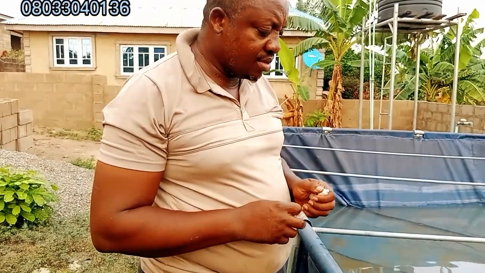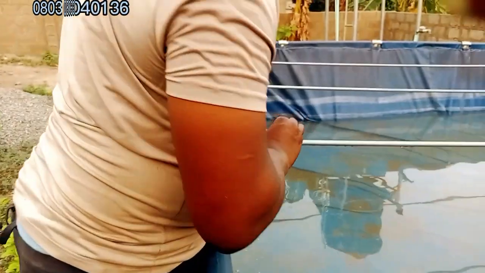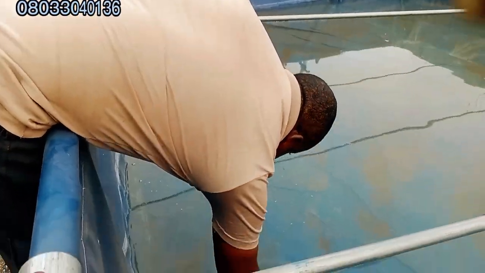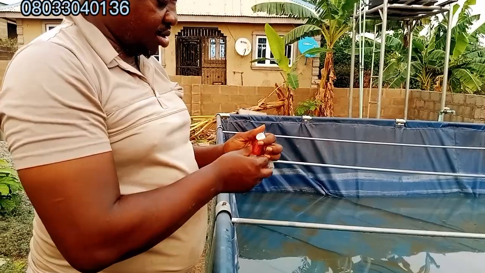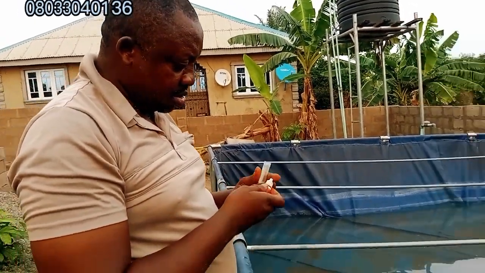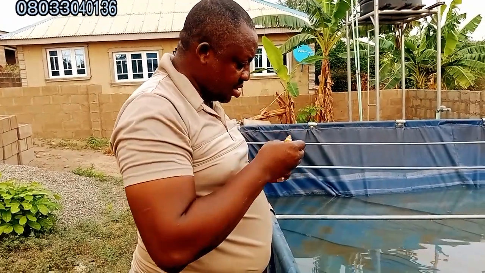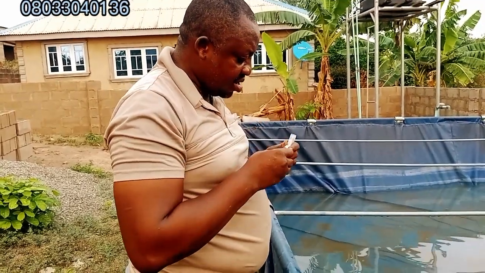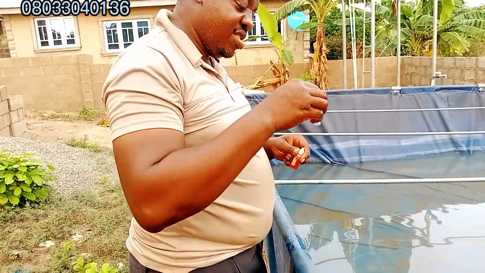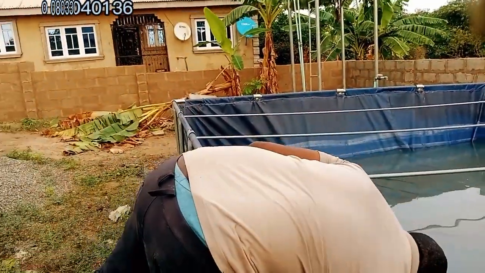The other thing we have to do is, the water we are putting the fishes in has to be tested. It has to be tested. And what do you need to test in the water? You need to test for the pH. You need to test for the alkalinity. You need to test for the iron. You need to test for the hardness. You need to check the turbidity of the water, and you test for the TDS.